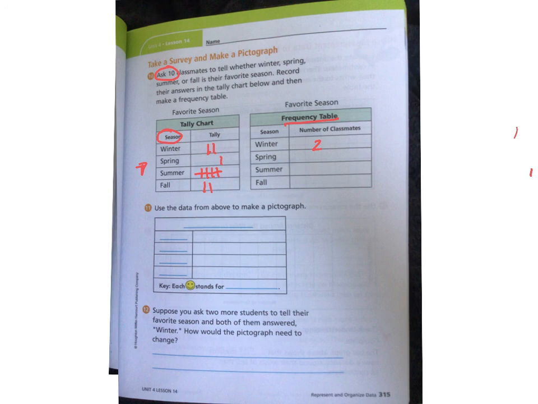Super cool, right? So we're going to use the same title that they used up here. So we're going to put our title down and we're going to put favorite season. It's like we're using the same information up above, but we're making it a pictograph, okay?